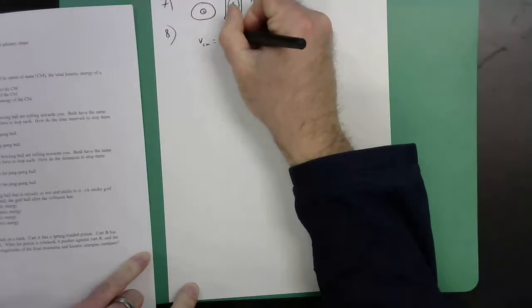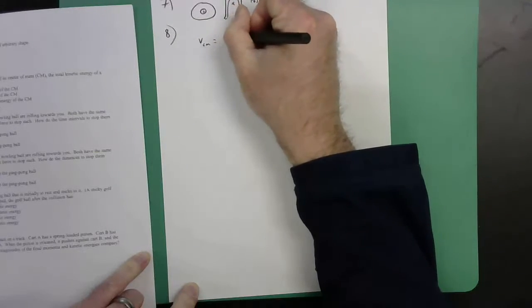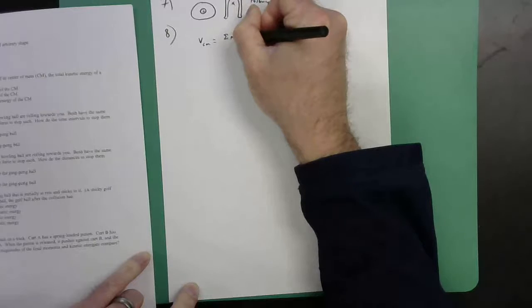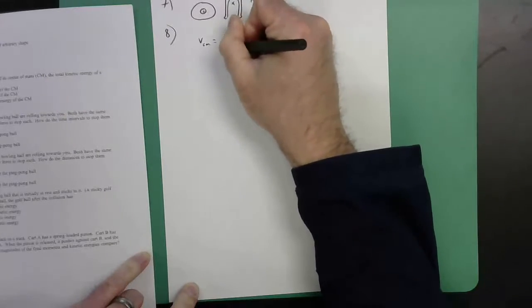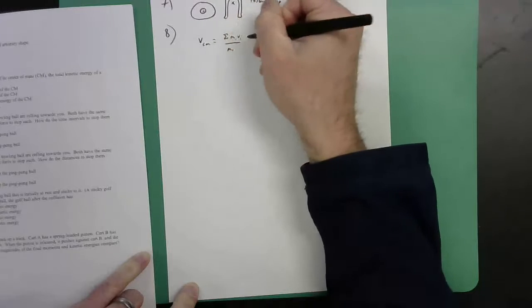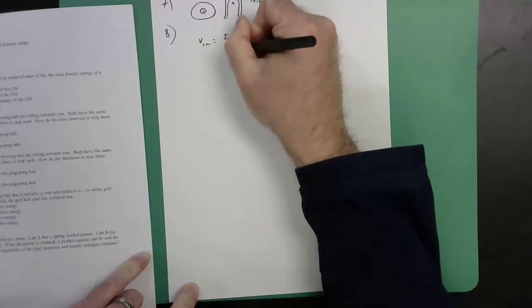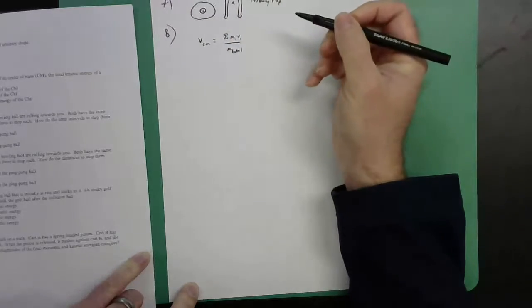Velocity of the center of mass just comes out to be: add up all the individual particles' masses times their individual velocities, and then divide by the total mass, the sum of all the m_i's. Let's just say m total. And that would be the velocity of the center of mass.